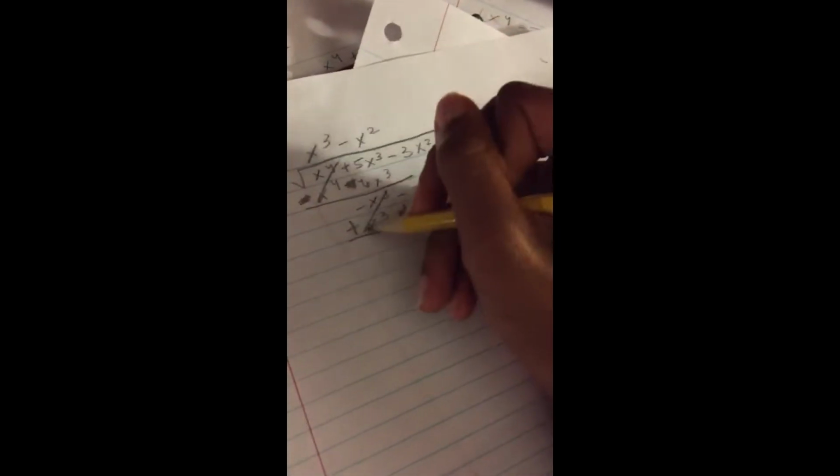These cancel out. I'm sorry, they were originally a negative, but you're changing them into a positive. So these terms cancel out, and you are left with 3x squared plus 8x minus 60.